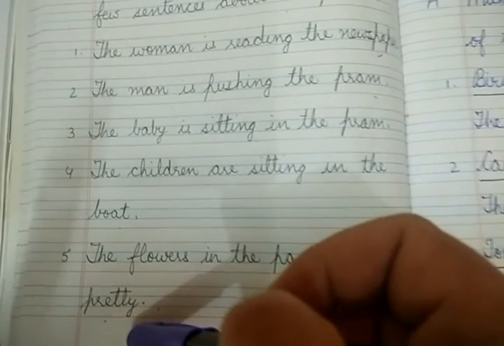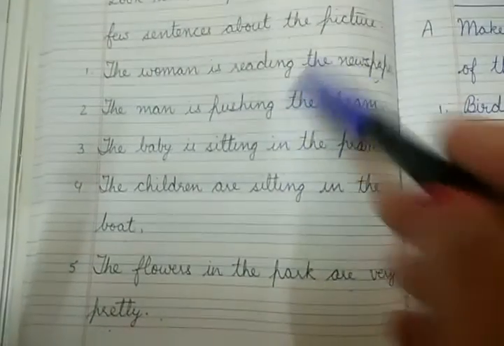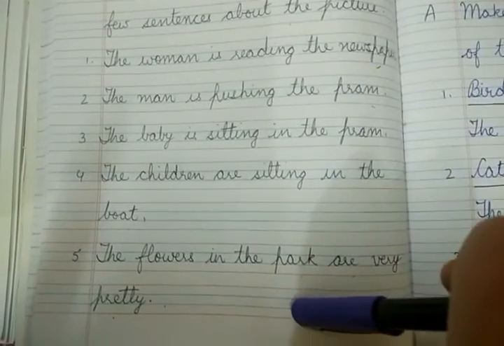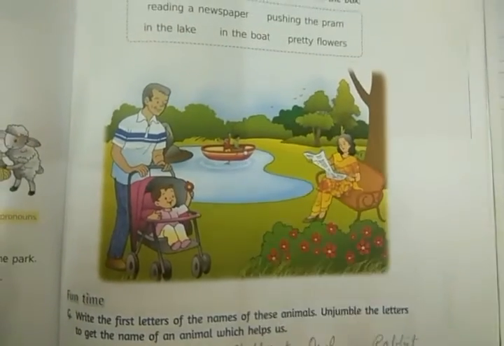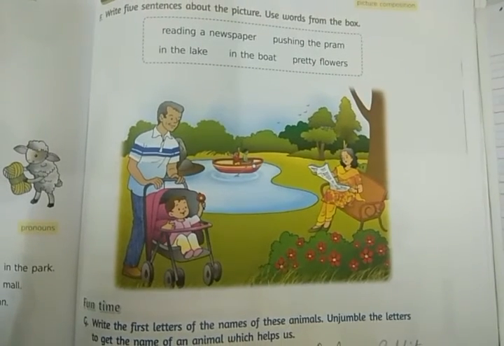Then number 5, the flowers in the park are very pretty. Can you see the flowers in the park? Yes, they look very pretty. So these 5 sentences I have written about this picture. So you have to write these sentences in your English 1 copies. So children, this was all there regarding the picture composition.